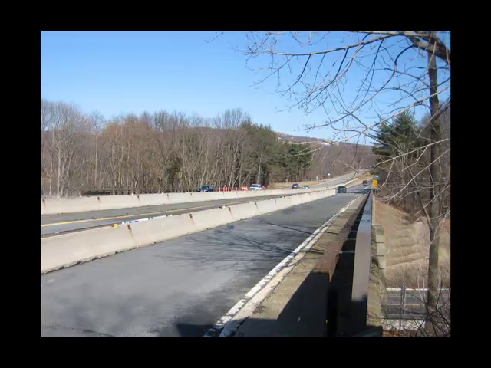So this is what I imagined it might look like. I superimposed a concrete barrier here, and I would have shifted all the traffic to the east, maintained 2 through northbound lanes and 2 through southbound lanes. Now, this would have required closing the entrance and exit at this point, but I think that would have only had a modest impact on the traveling public.